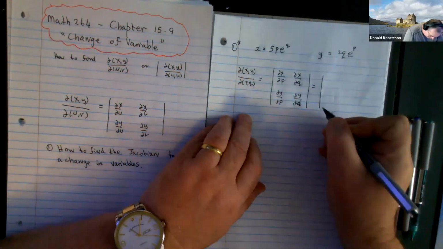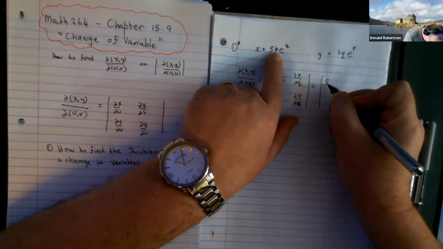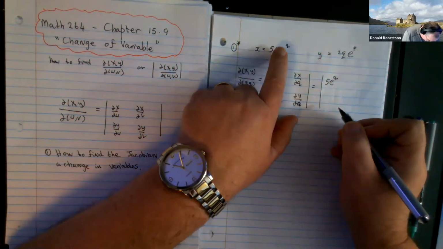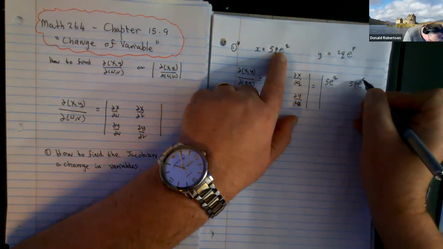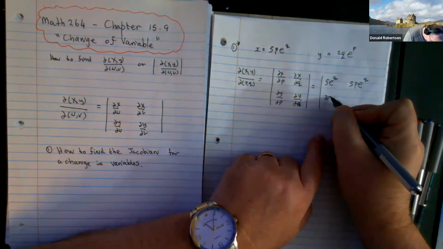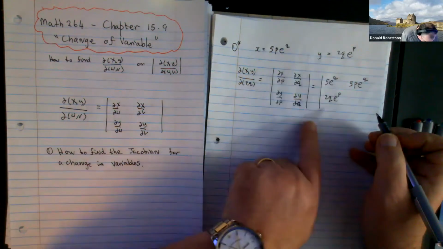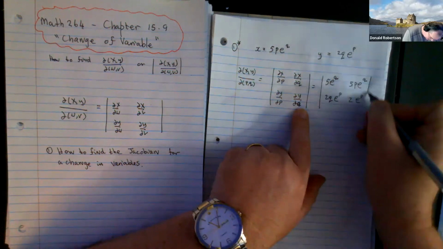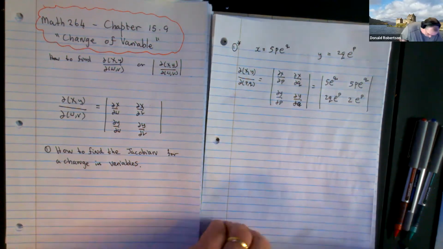So let's see what we get. If you differentiate this with respect to p, you get e to the 5q. If you differentiate this with respect to q, you get 5p e to the q. If you differentiate this with respect to p, you get 2q e to the p. And if you differentiate this with respect to q, you get 2e to the p. How does that look? It looks fine.